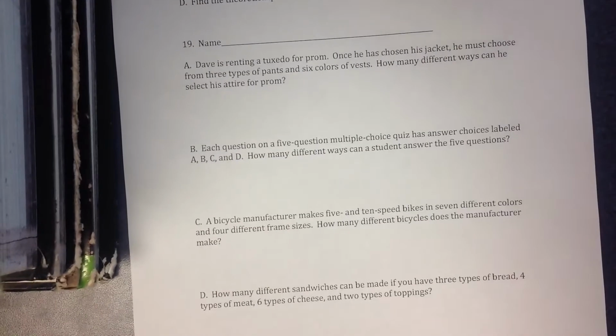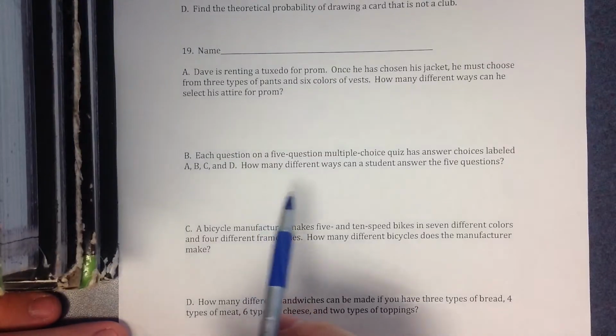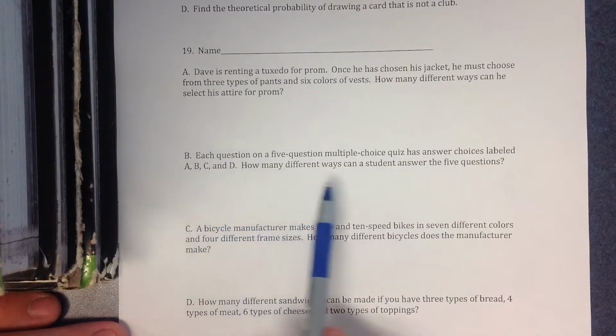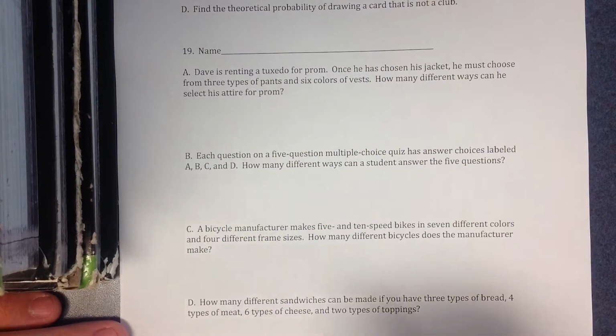If we look at part B in this one, I was on the fundamental counting principle. So each question on a 5-question multiple choice quiz has answer choices labeled A, B, C, D. How many different ways can a student answer the 5 questions?